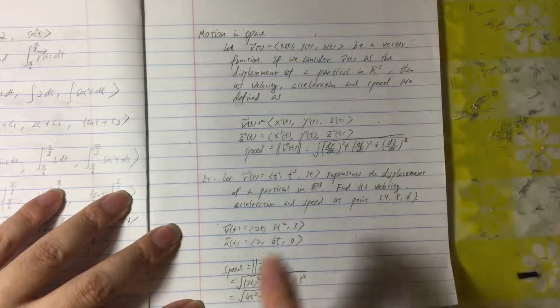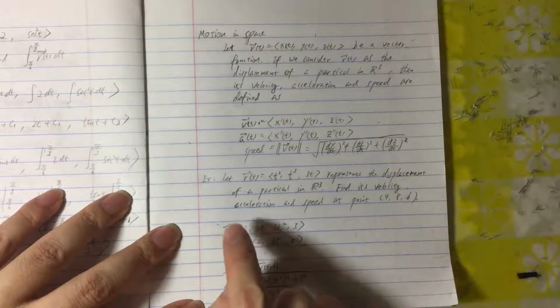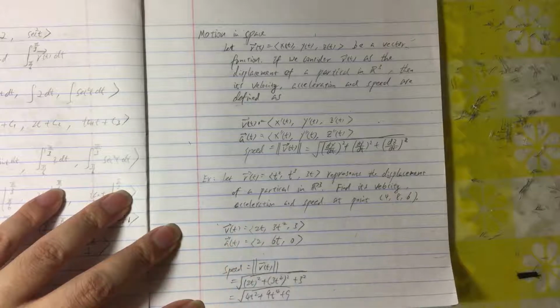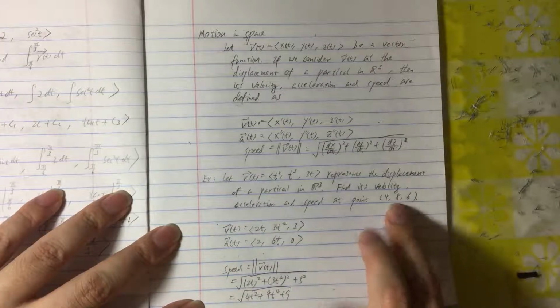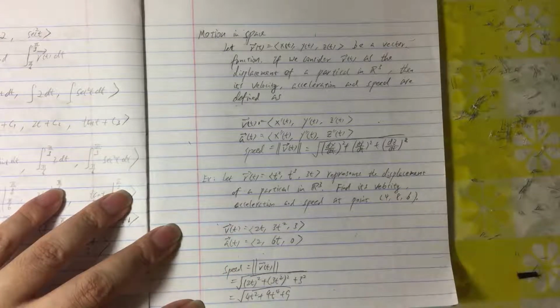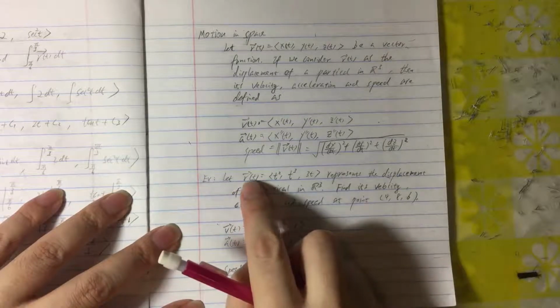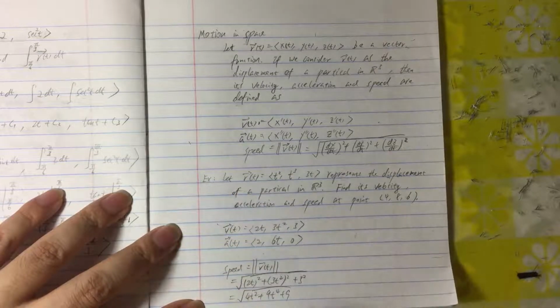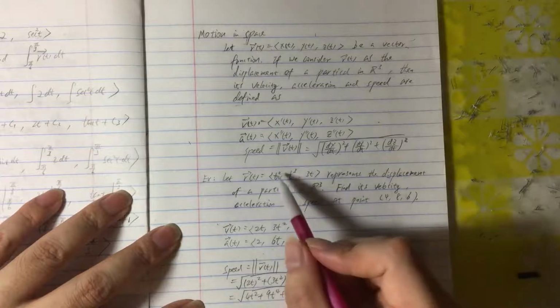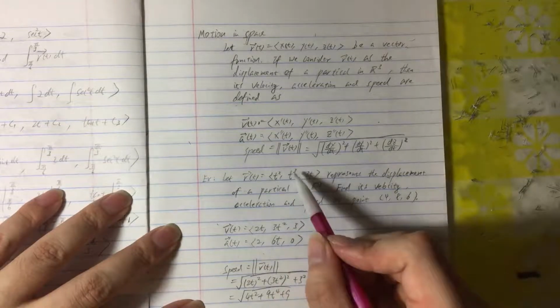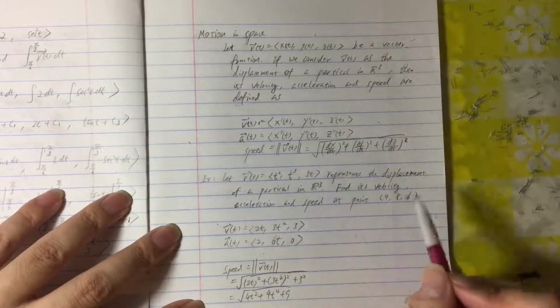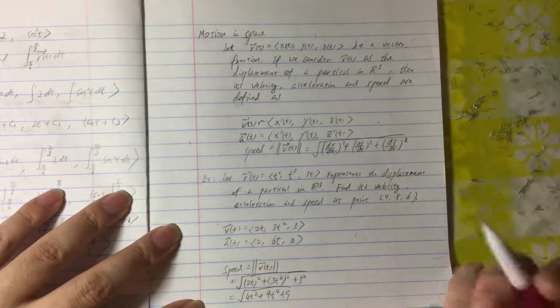Next, we need to find actual values. We need to plug in a t value for the velocity, acceleration, and speed at this point (4, 8, 6). Let's find t first. Since the vector function r of t represents the displacement, the x component must be 4, the y component must be 8, and the z component must be 6.